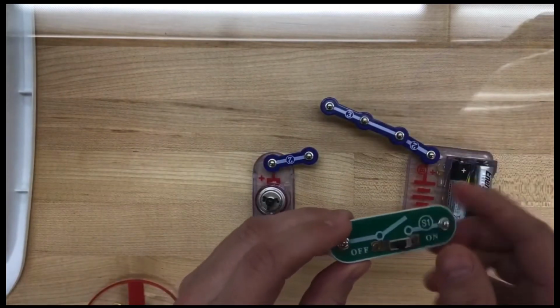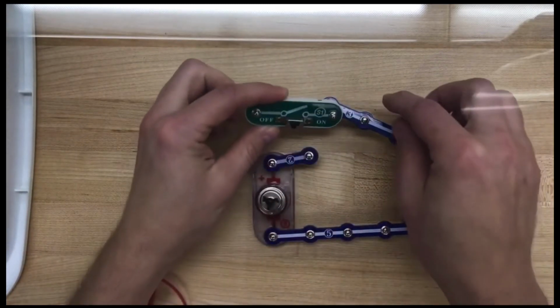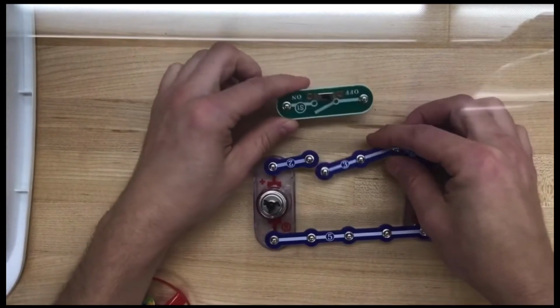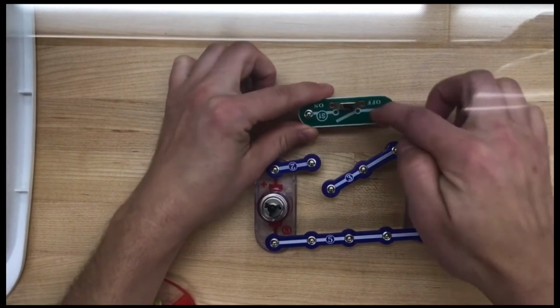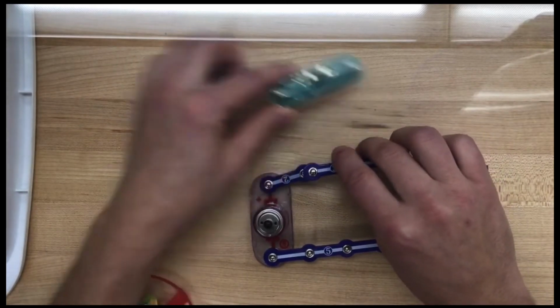And we can't see it, but when we turn it one way, it connects. You can see even the symbol kind of matches up. It shows you, there it is unconnected and off. There it is connected and on.